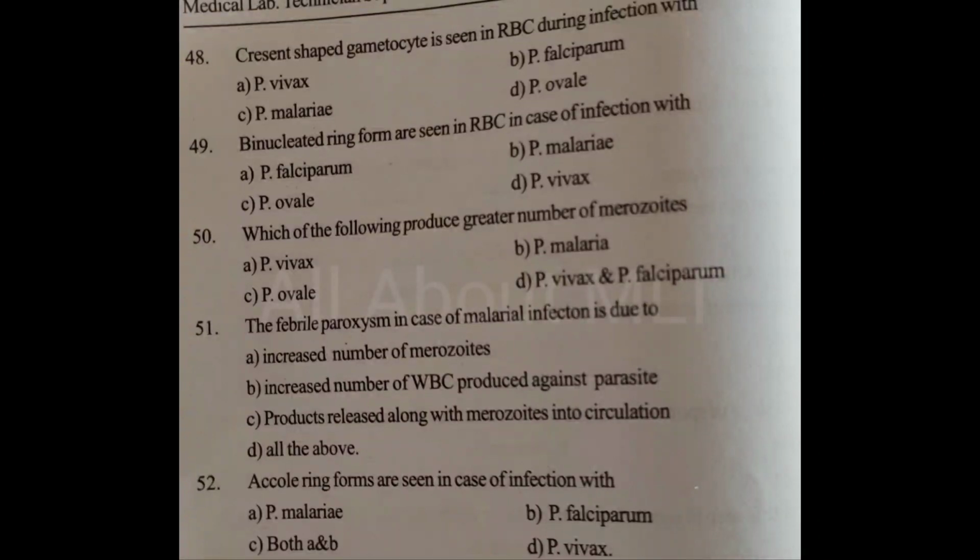The febrile paroxysm in case of malarial infection is due to option A, increased number of merozoites. Option B, increased number of WBC produced against parasite. Option C, products released along with merozoites into circulation. Option D, all of the above. Answer is option C, products released along with the merozoites into circulation.